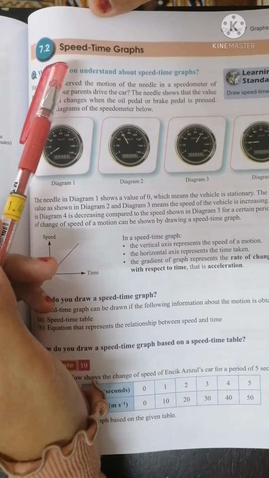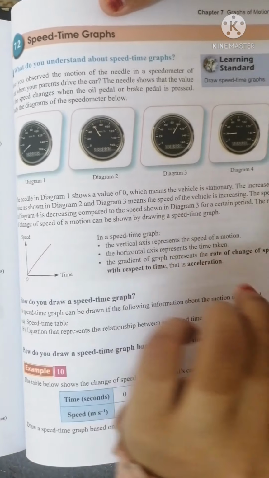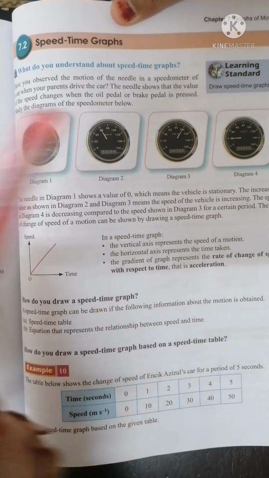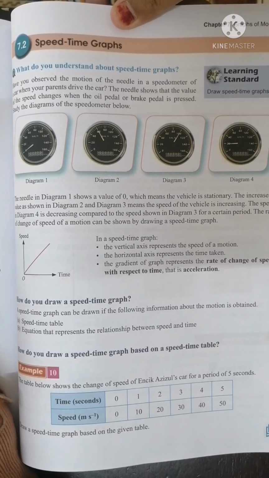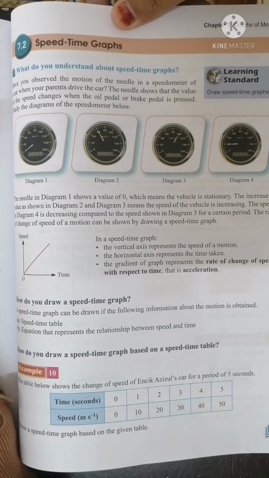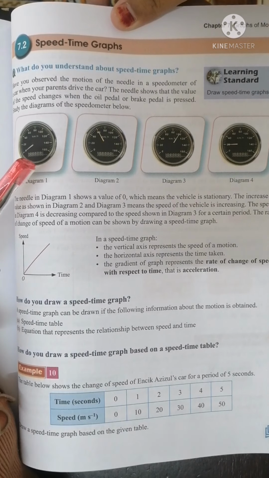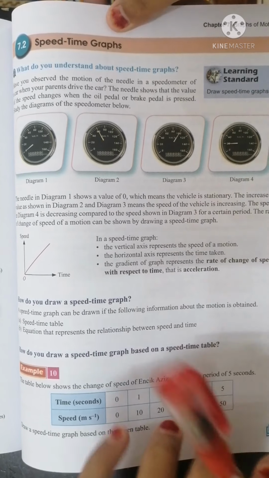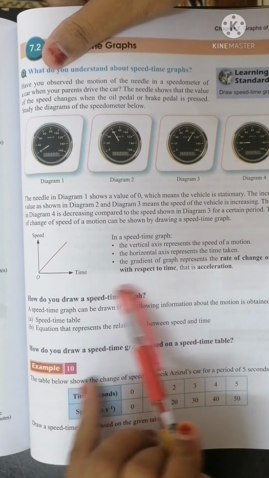So in this subtopic, your first learning objective is how to draw a speed time graph. In your previous lesson, you already learned how to draw a distance time graph, right? But now for this subtopic, we are going to learn how to draw a speed time graph. But before that, let's look at this one.